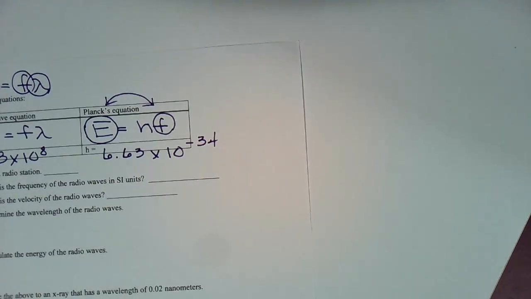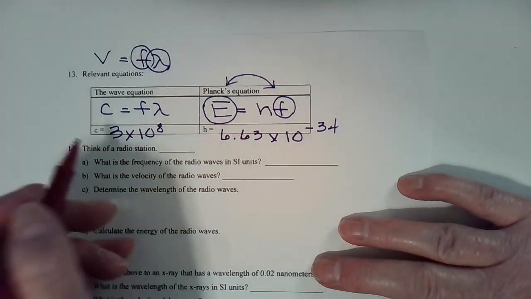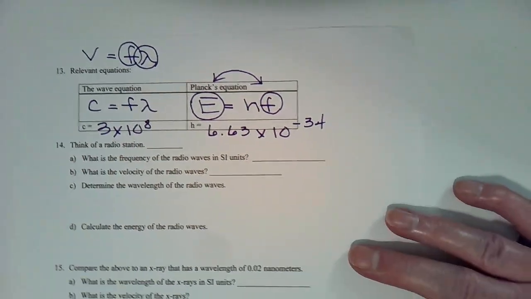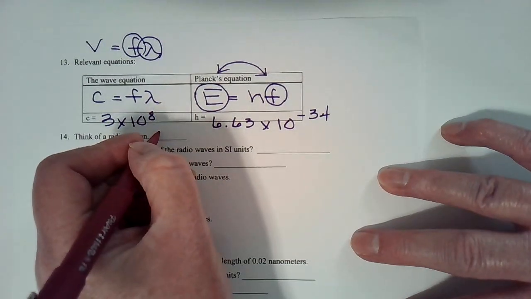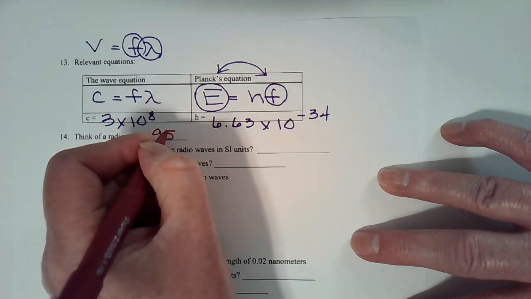All right, so how do we use these? Here's a quick example. It says, think of a radio station. So I'm going to think of the radio station 95.5.